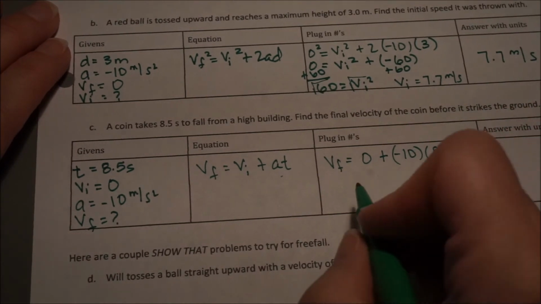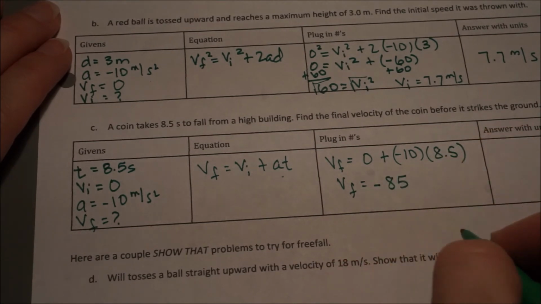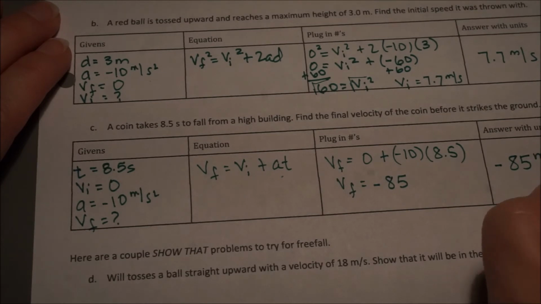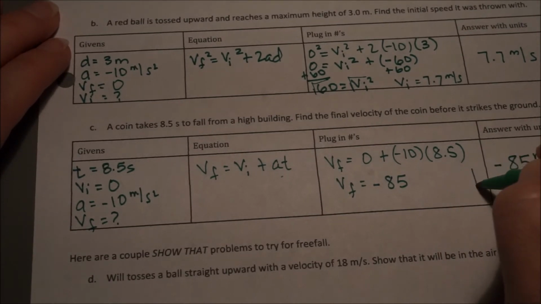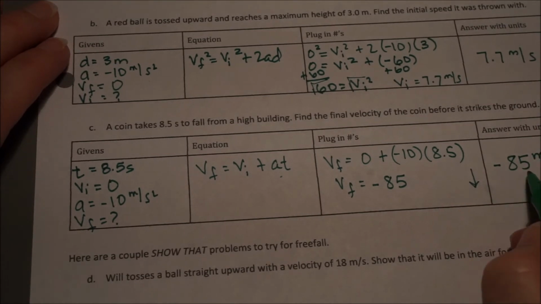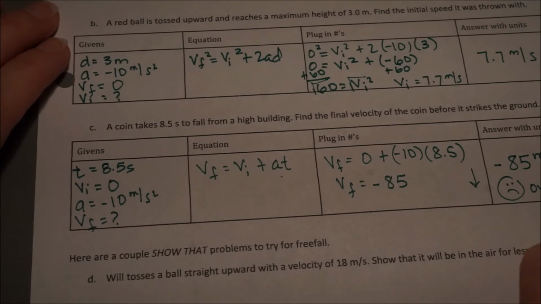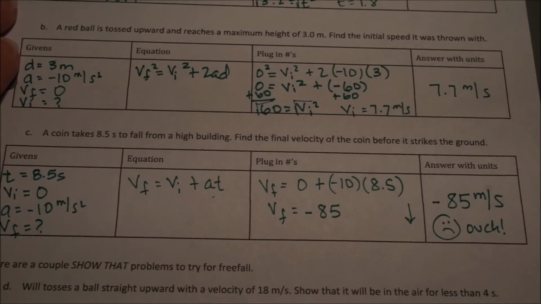And I don't even need a calculator to solve that. So our answer is -85 meters per second. That just means that the velocity is downward. And boy, that's a big number, right? That would be very painful if a coin hits you in the head after it fell from a super tall building.